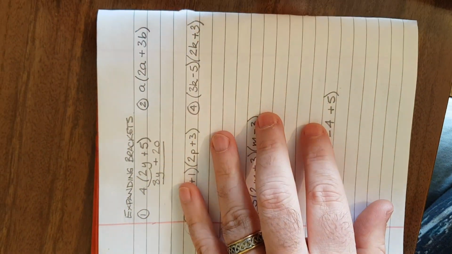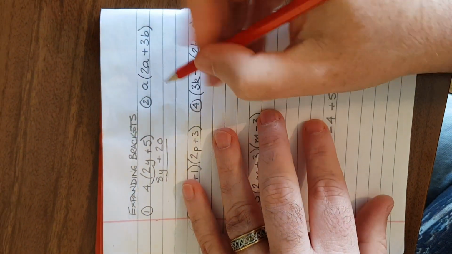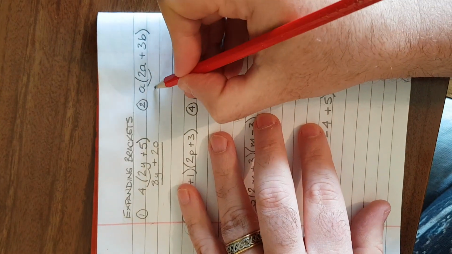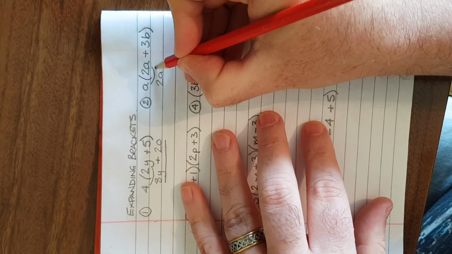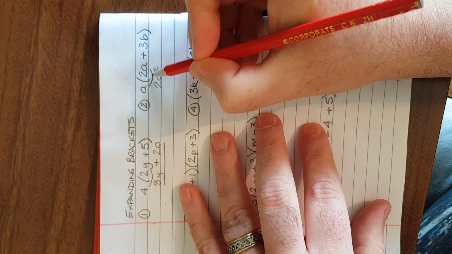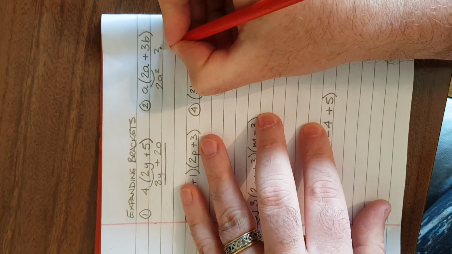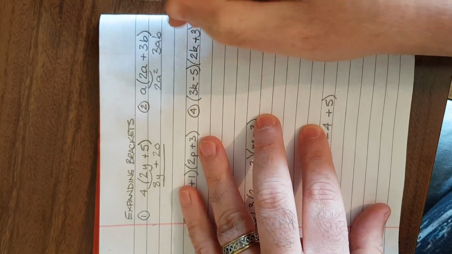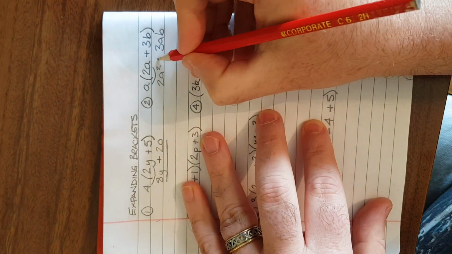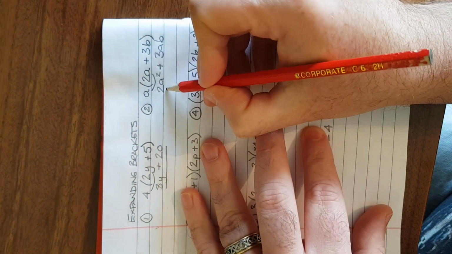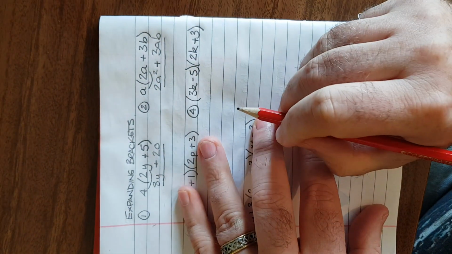Here, we can multiply by a letter, so a times 2a is 2a squared, and a times the 3b is going to be 3ab. Again, it's positive times a positive, so the sign is the same. Final answer, 2a squared plus 3ab.